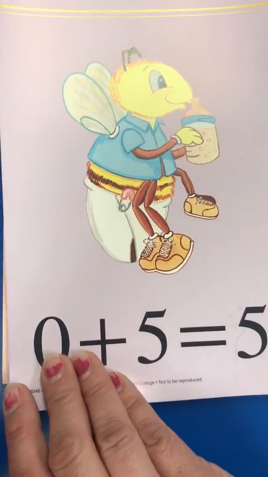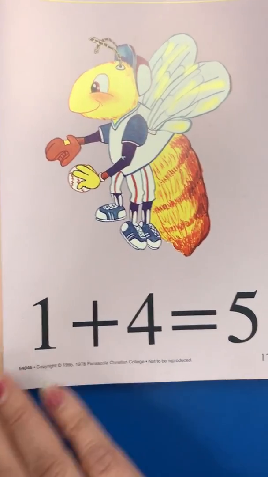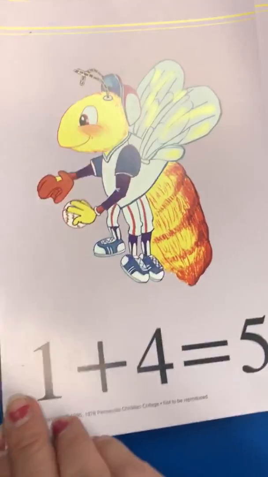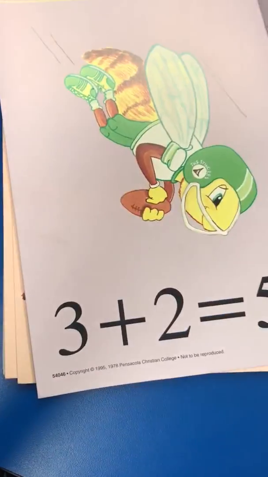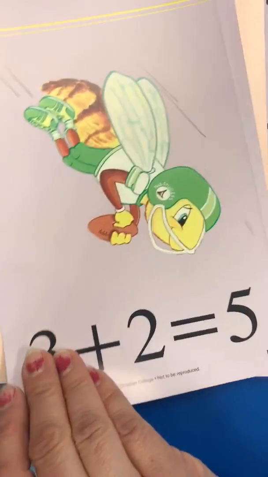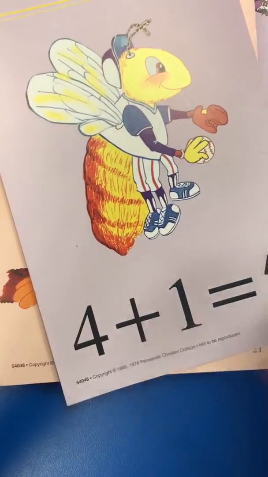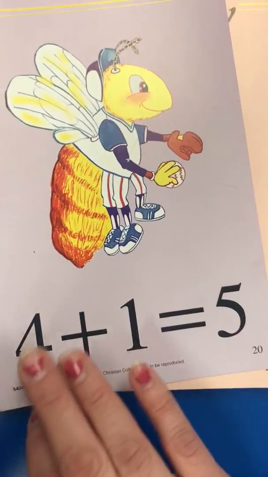0 plus 5 equals 5. 1 plus 4 equals 5. 2 plus 3 equals 5. 3 plus 2 equals 5. And 4 plus 1 equals 5.